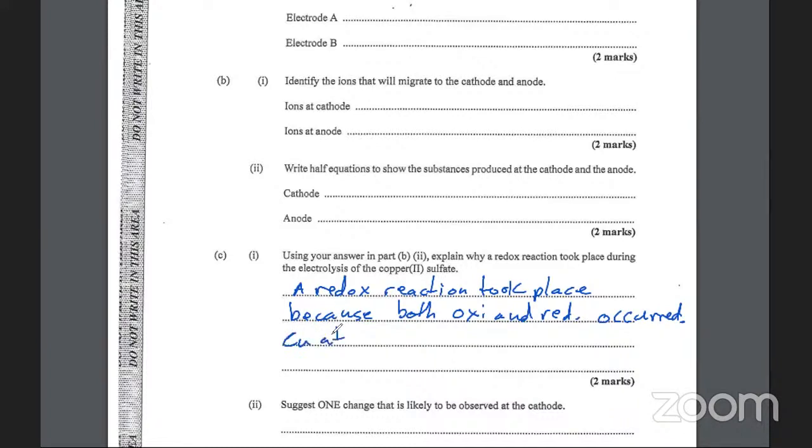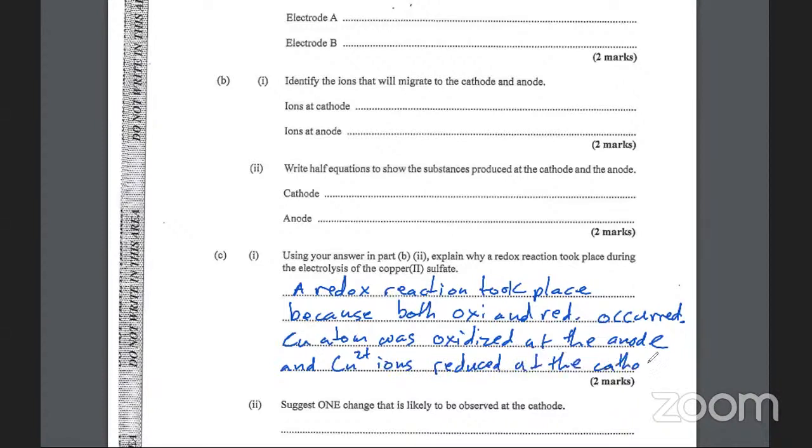Copper atom was oxidized at the anode and Cu2+ ions reduced at the cathode. Both oxidation and reduction occur. Suggest one change that is likely to be observed.